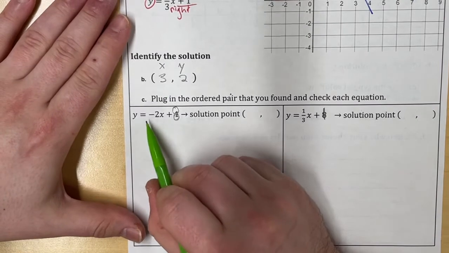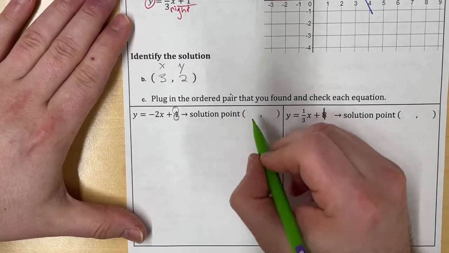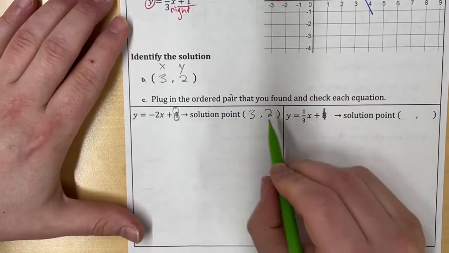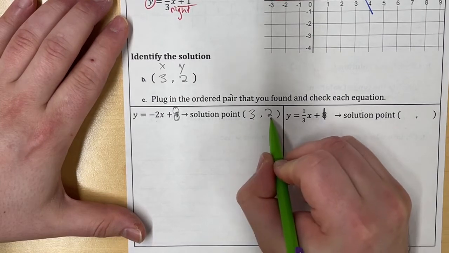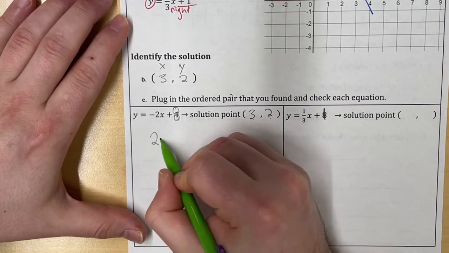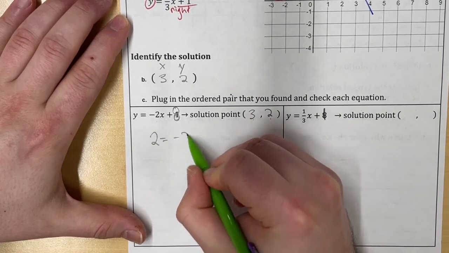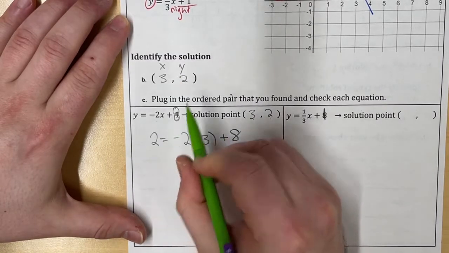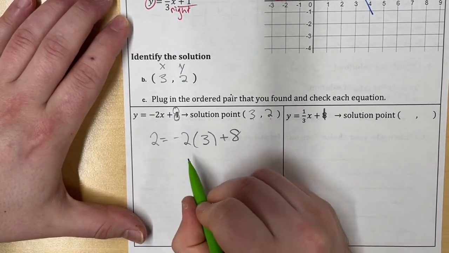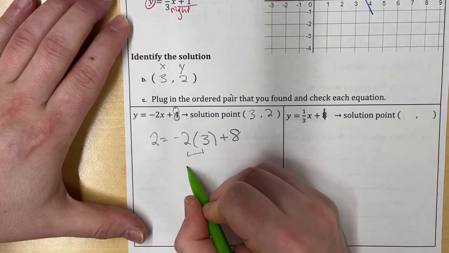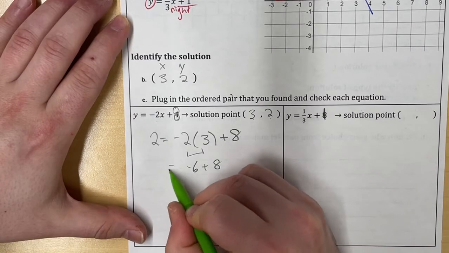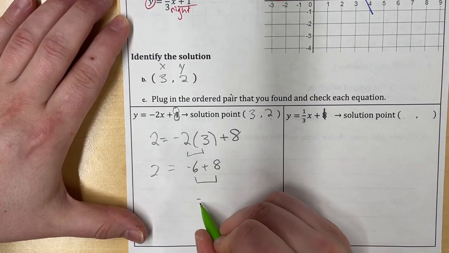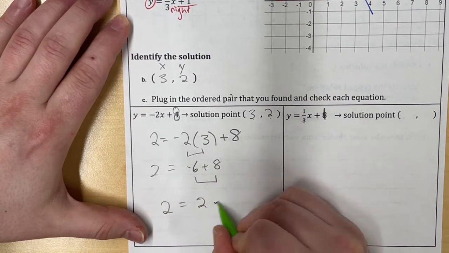In the equation y equals negative 2x plus 8, we're going to use that solution point 3, 2. We plug in where x equals 3, and our y value should be 2. So does 2 equal negative 2 times our x value, which is 3, plus 8? Make sure you're using that equation from above and you simplify first. Negative 2 times 3 is negative 6, plus 8. Is this equal to 2? Well, you better believe it. Negative 6 plus 8 is 2, which is equal to 2. So we know that one works.